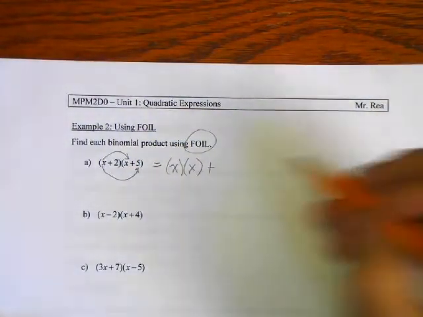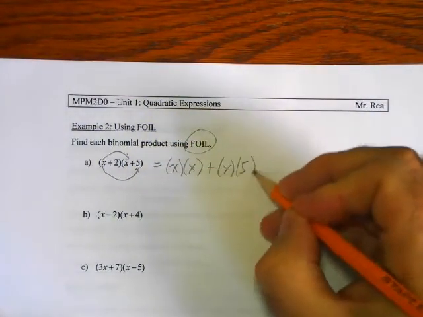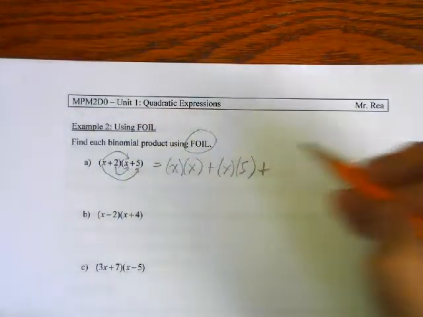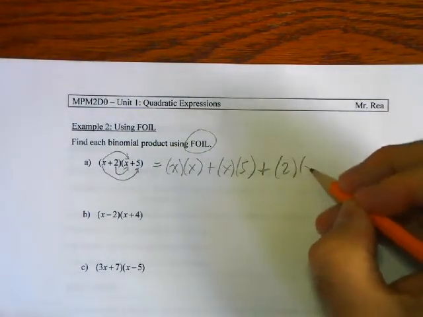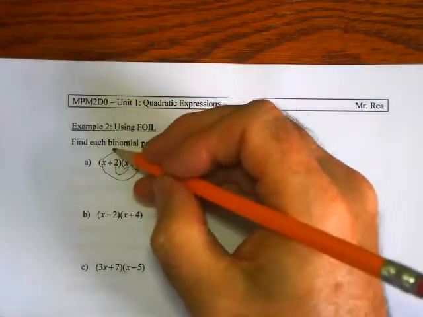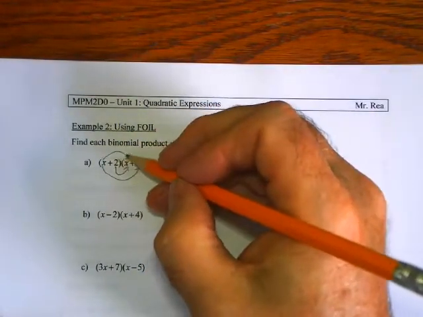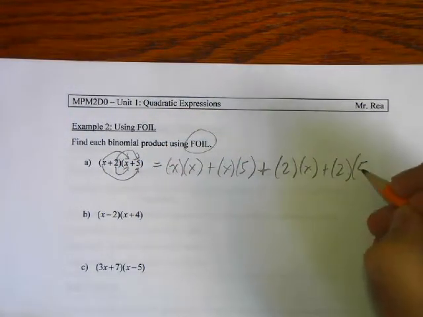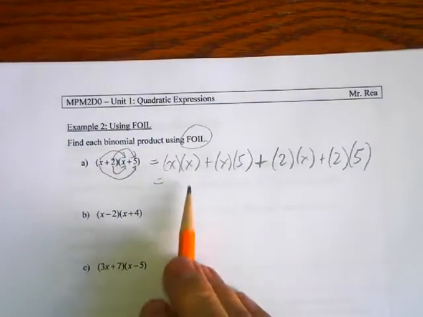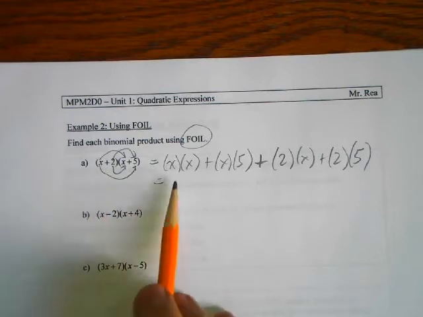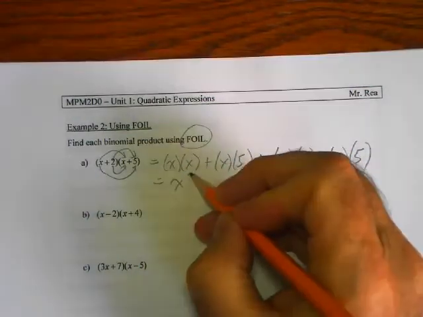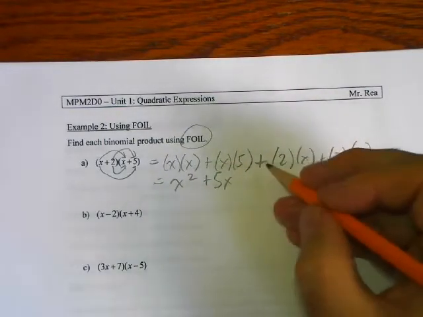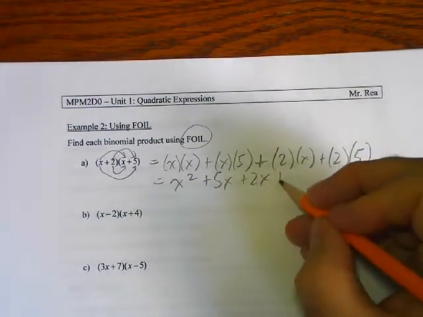So I put a plus sign, then x times 5. Then the inside, 2 times x. And then the last would be these two here, 2 times 5, positive 10. So now, like I said, you don't have to do this step. You could be going along going, oh, x times x, that's x squared, and just write what I'm going to write here. X times 5, that's positive 5x, 2 times x plus 2x, and then 2 times 5 is 10.